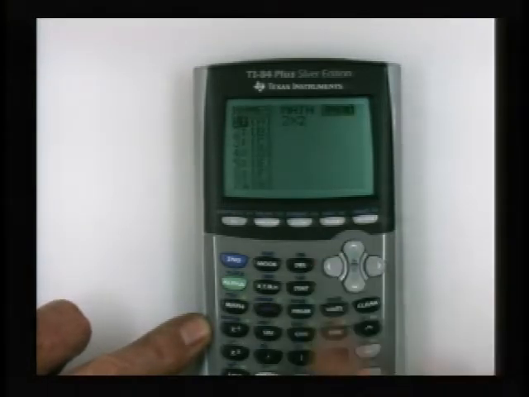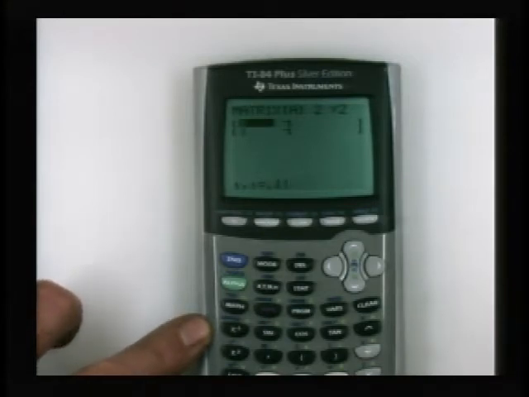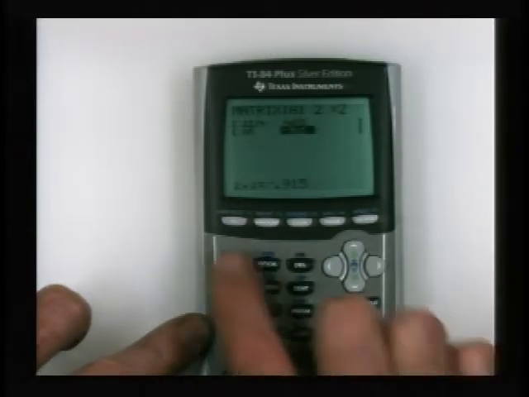So I go to edit, matrix A. It's a 2 by 2 matrix, and I'm going to input those coefficient values, 0.1134, 0.4035, second row 0.05, and last term negative 0.915. Okay, so that matrix is in the calculator.